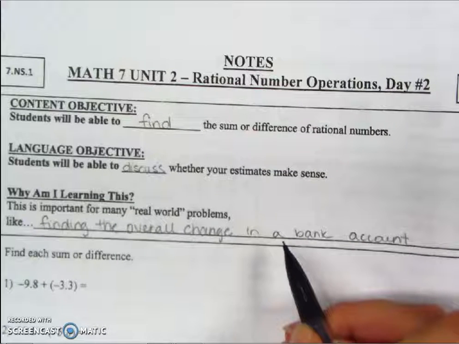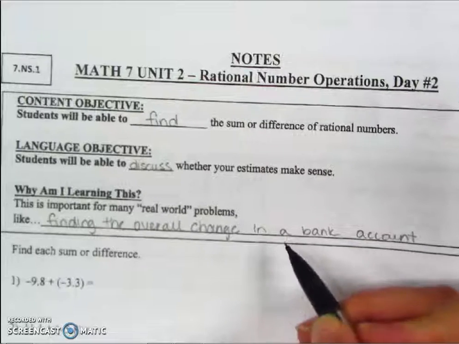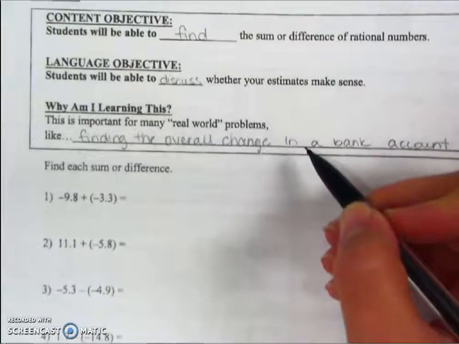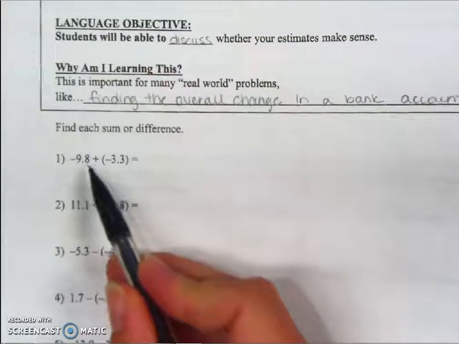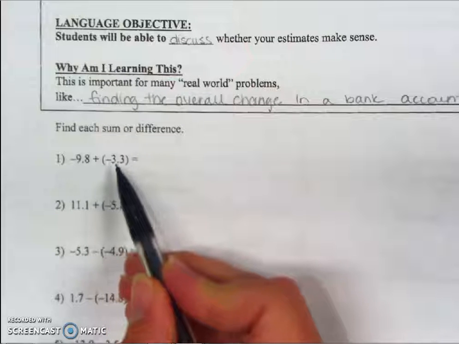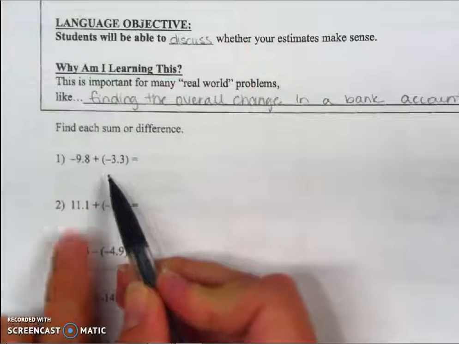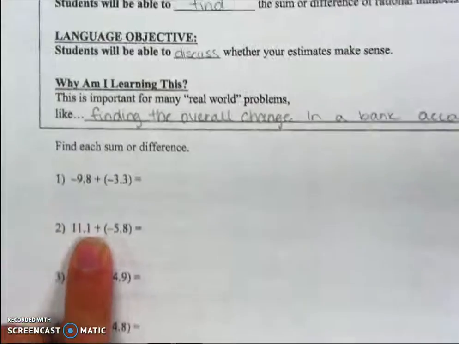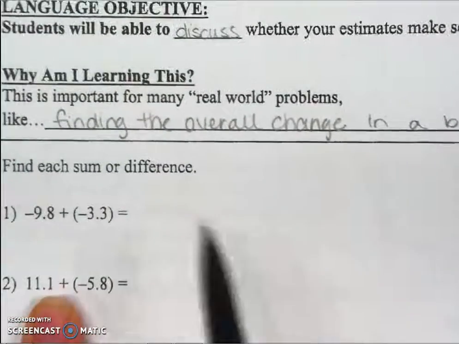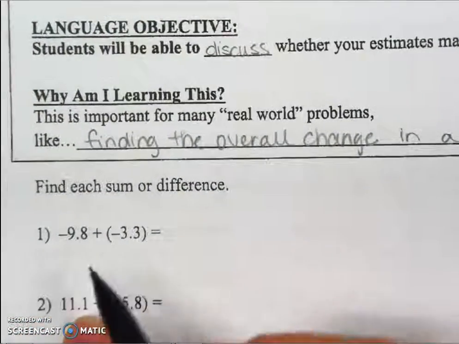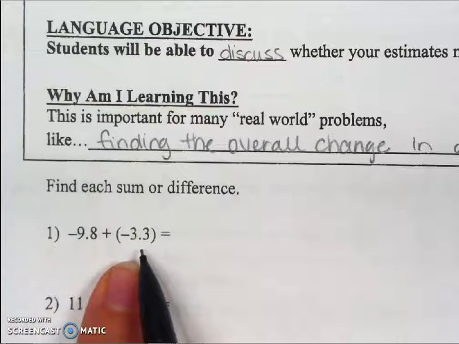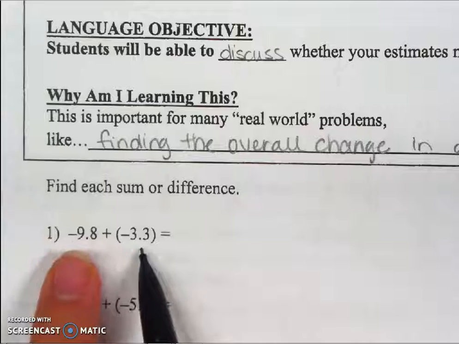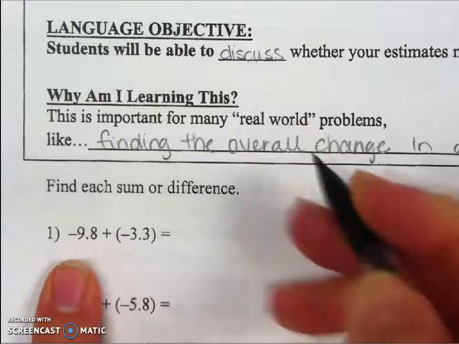So today is really going to be sort of a review of what we did in the last few lessons. So let's go ahead and look at some of these decimals. So number one, we have negative 9.8 plus negative 3.3. And so that's already adding. Let me zoom in. Getting closer. That's already adding, so I don't have to change anything. But let's look at the signs. So we have negatives here and we have more negatives here. Since these are the same signs, we're going to add these numbers together.